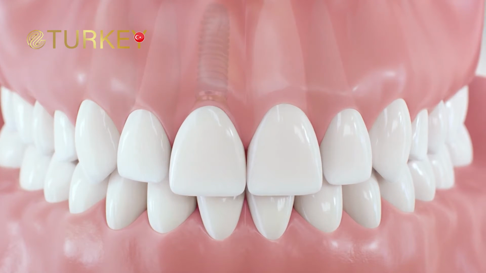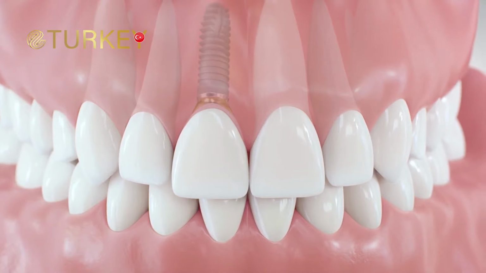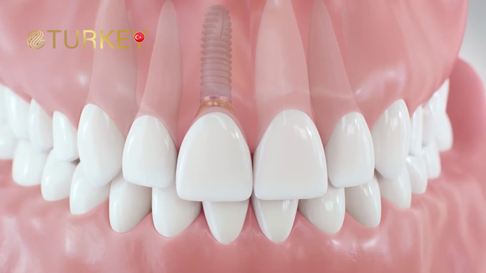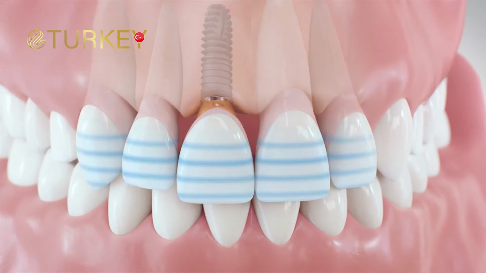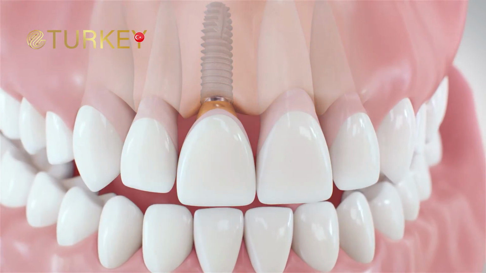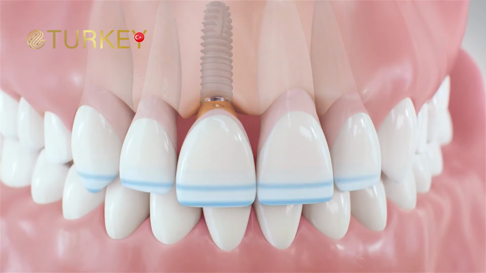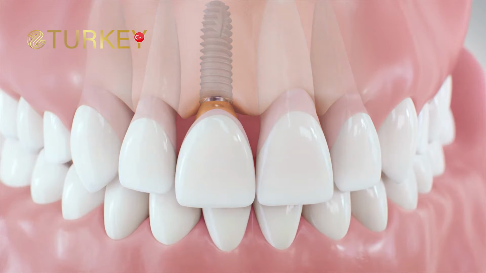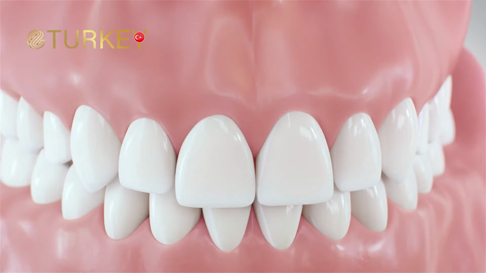A dental implant is the optimal solution for anyone who is missing one or more teeth. The implant feels and functions like your natural tooth root. Anchoring dental implants in the jawbone stimulates bone tissue and gums, ensuring an attractive, long-lasting aesthetic result.